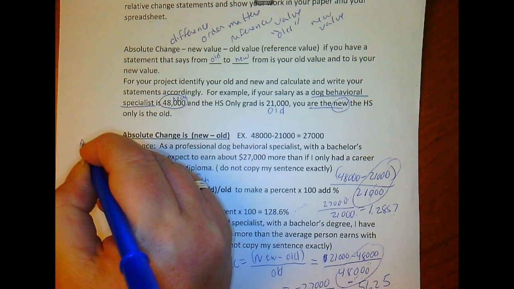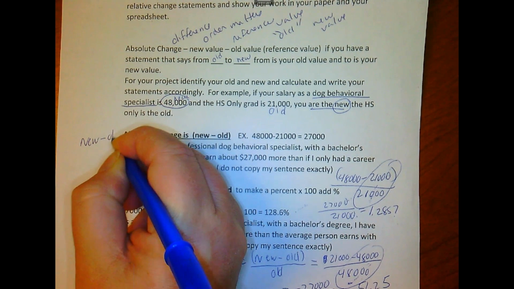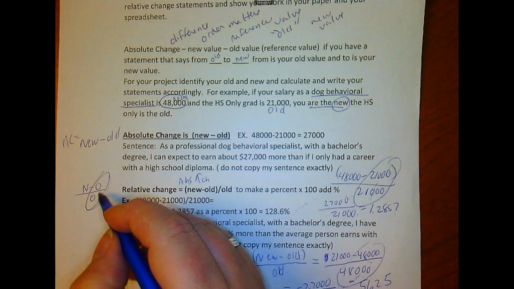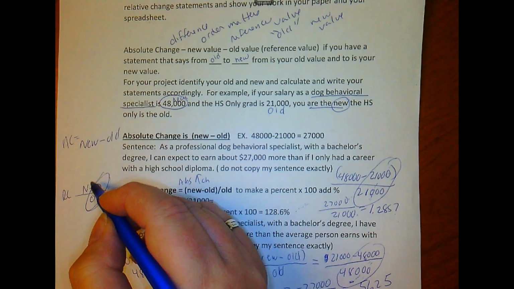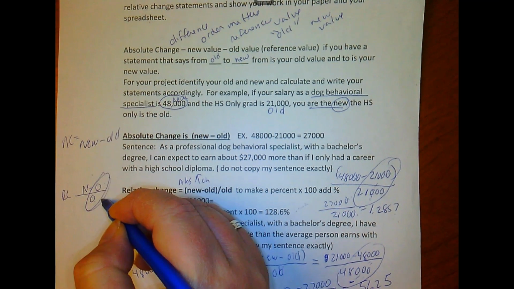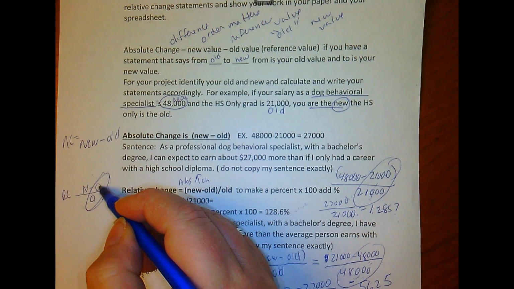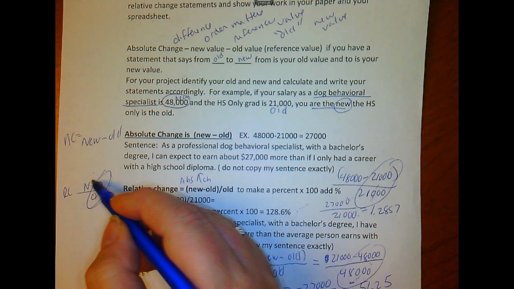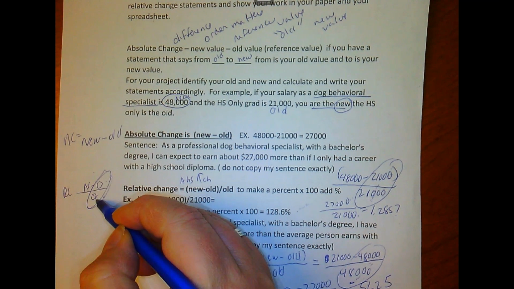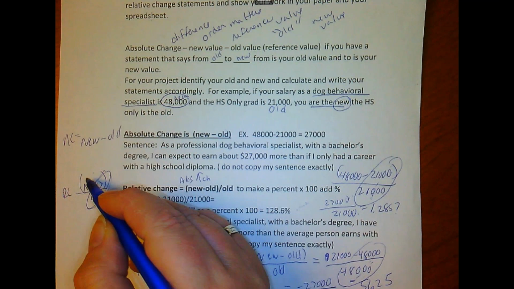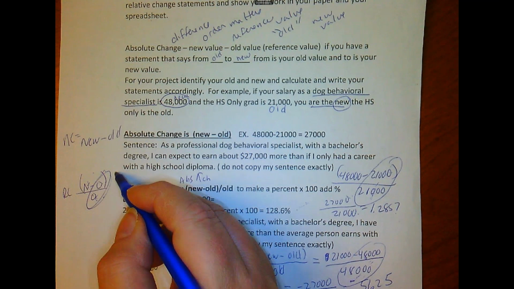Absolute change is just new minus old. It's just the difference in an order. And then relative change is just the absolute change, new minus old over the old. Remember, n minus o over o. And do this in the calc. You can't just go value minus a value divided by a value in a calculator. It would be wrong.